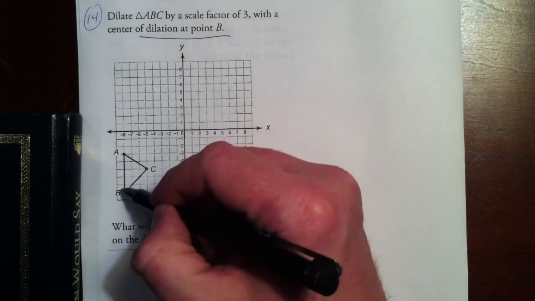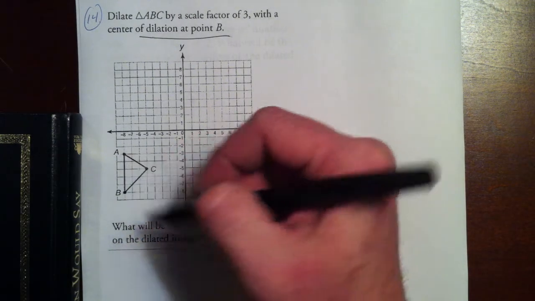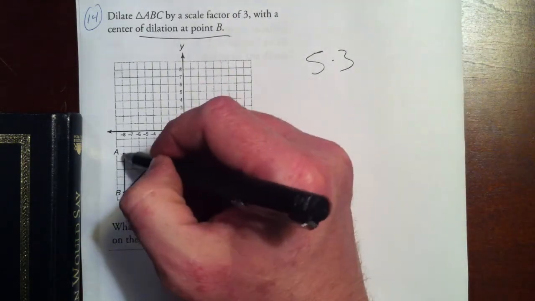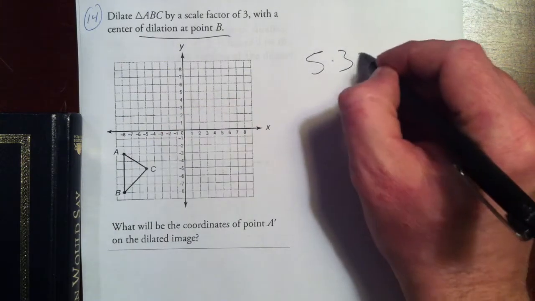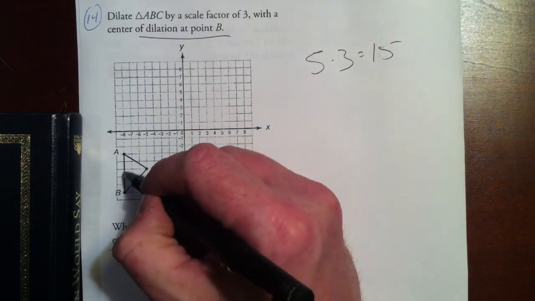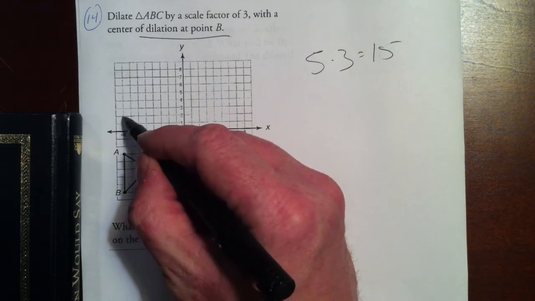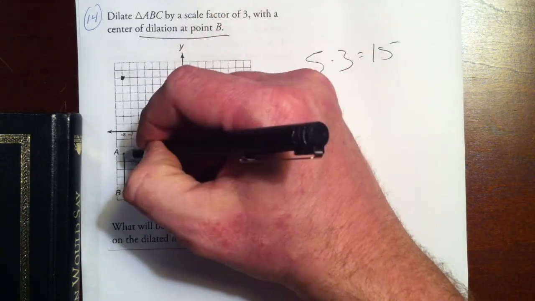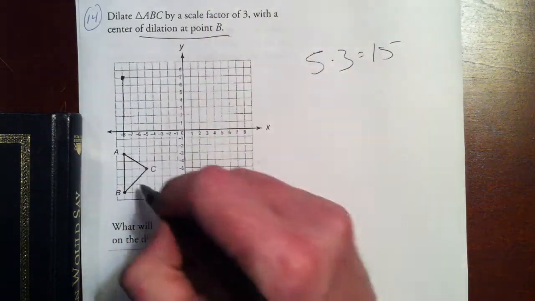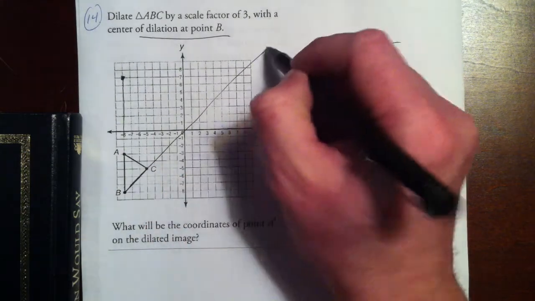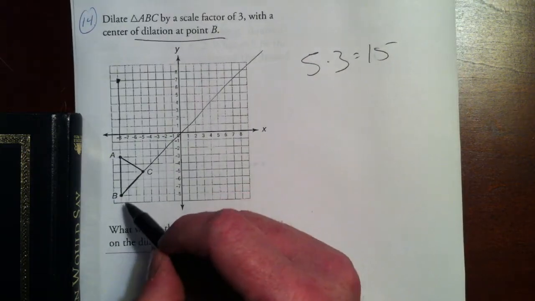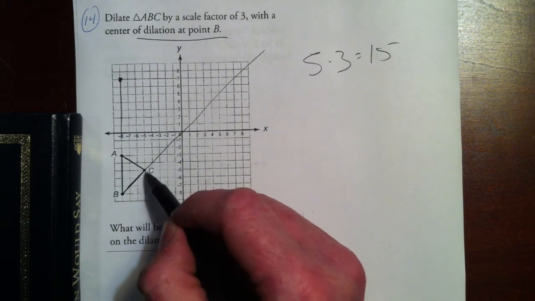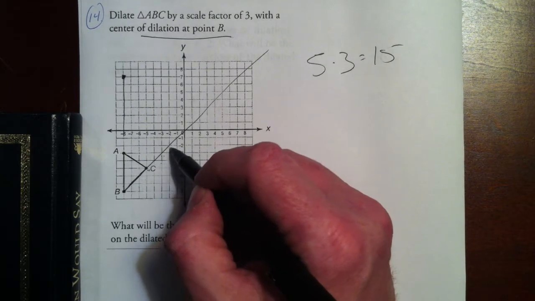Now all you're doing is taking a look at the lengths here and multiplying them by 3. We have 1, 2, 3, 4, 5. That means we're going to multiply 5 times 3, which is 15. So A is going to be 1, 2, 3, 4, 5, 6, 7, 8, 9, 10, 11, 12, 13, 14, 15. And you can draw yourself a fairly straight line here. The distance between B and C is 1, 2, 3.